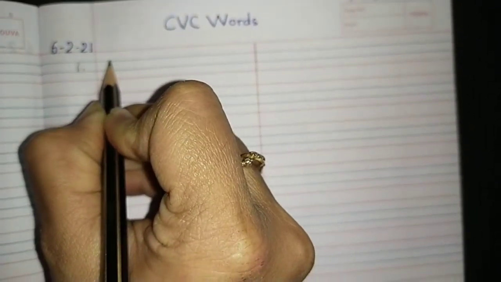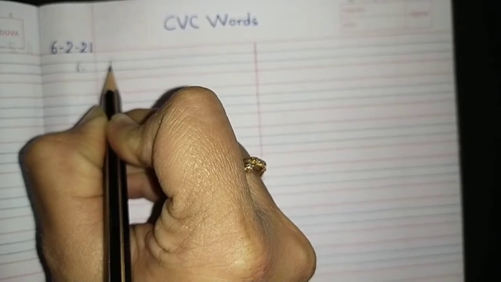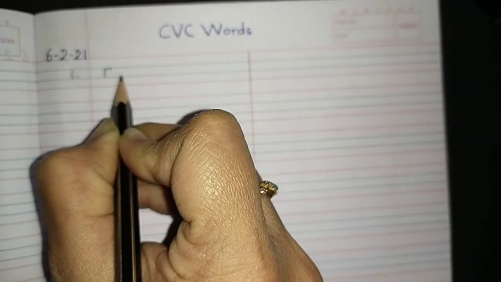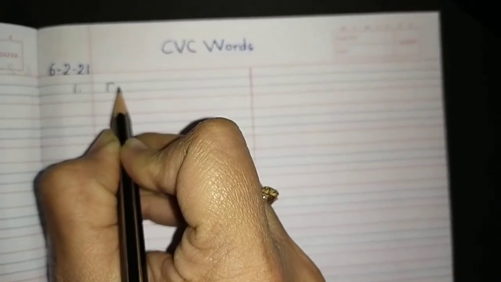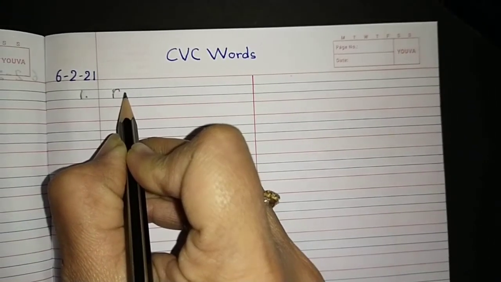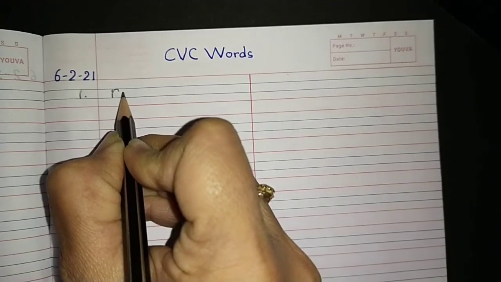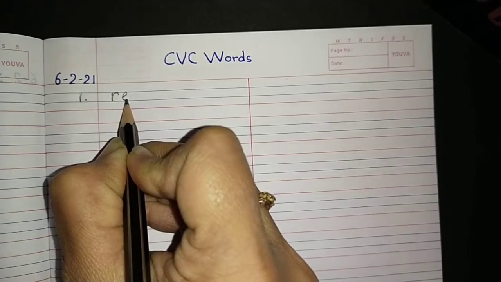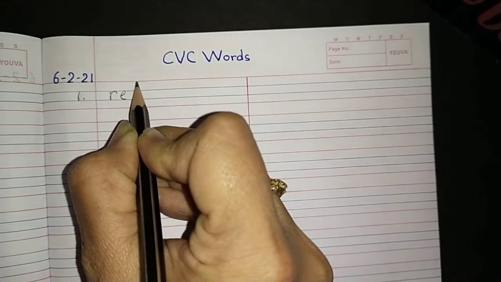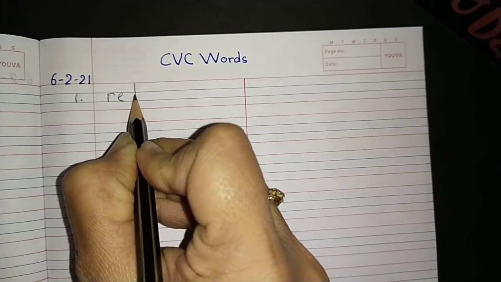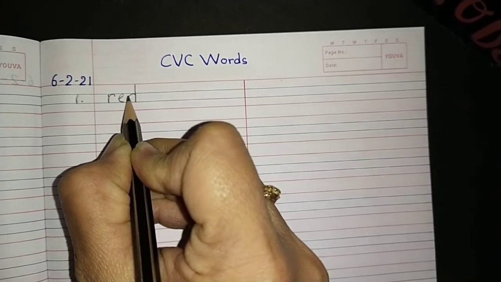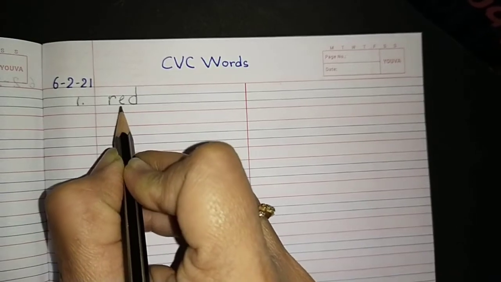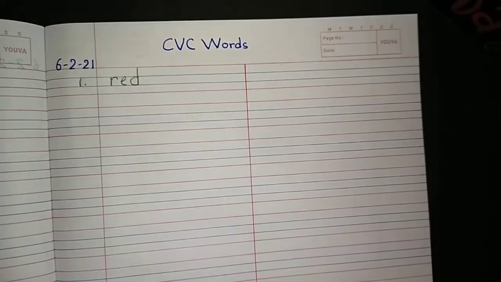So for alphabet R, make a standing line, go up, make a small curve. For E, we will make a slant line and then make a C curve. And for D, we will make a standing line, go up and make a C curve. RED, red.